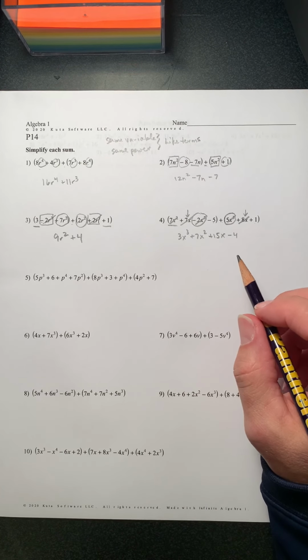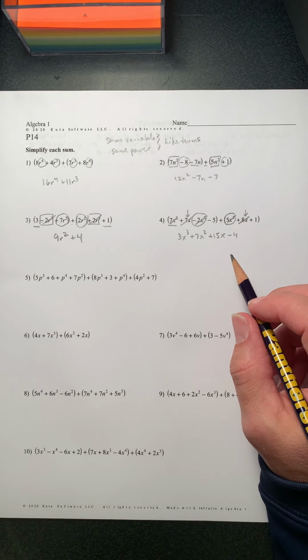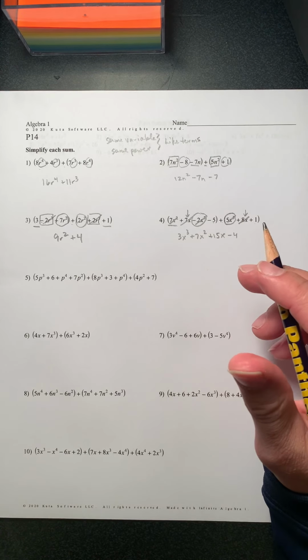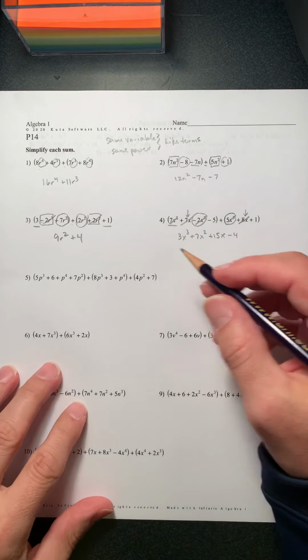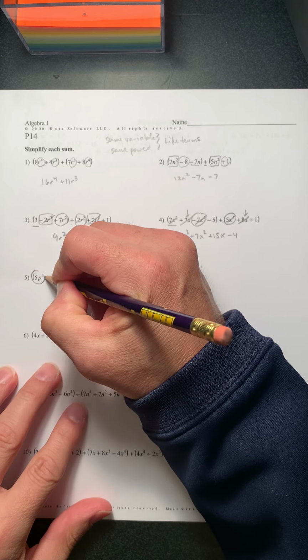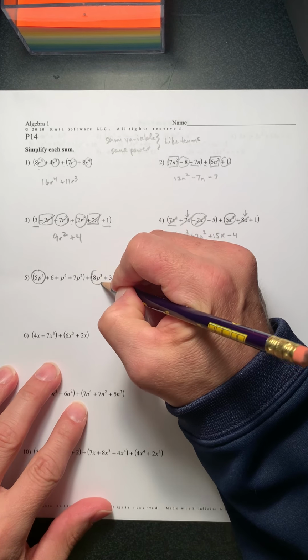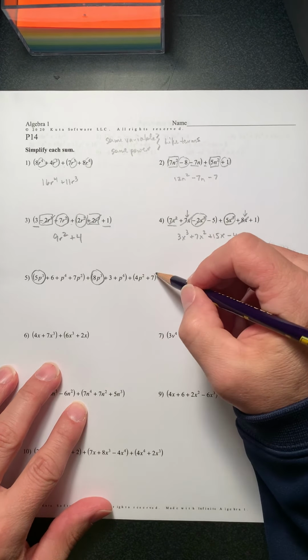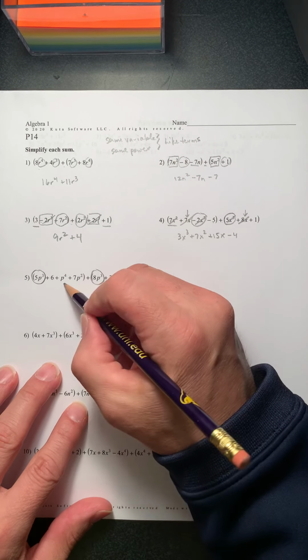And number 5, just to throw a whole bunch of stuff at you here, we potentially could have 3 things being combined together. I've got a 5p to the 3rd. I've got an 8p to the 3rd. No other p to the 3rds. Excuse me, I jumped the gun there a little bit.